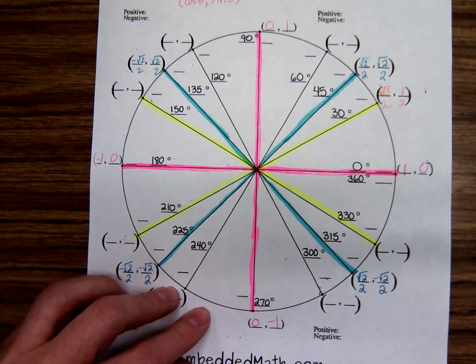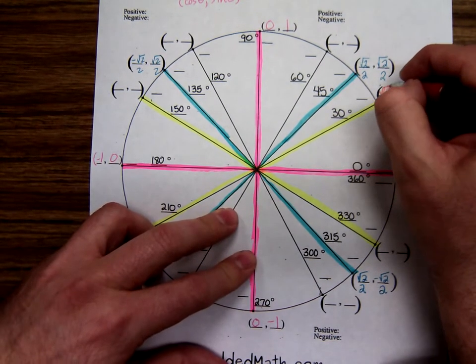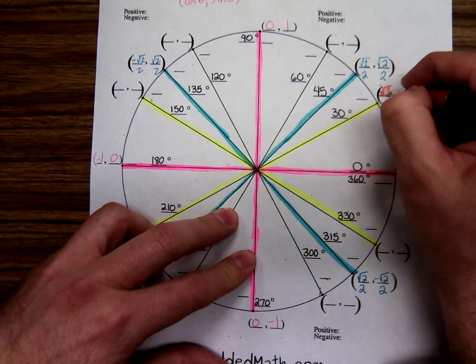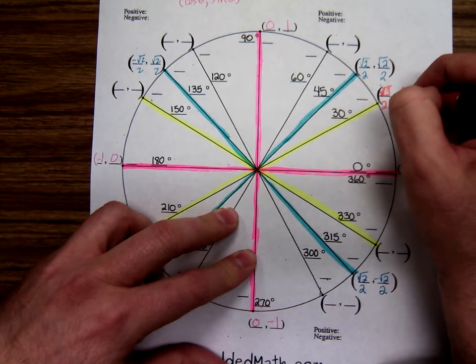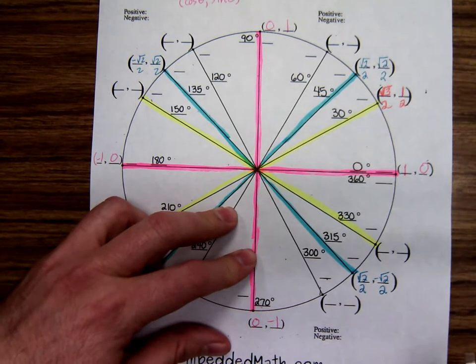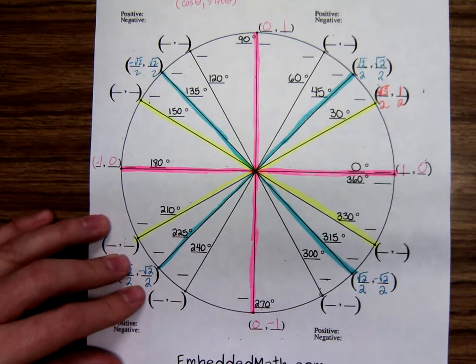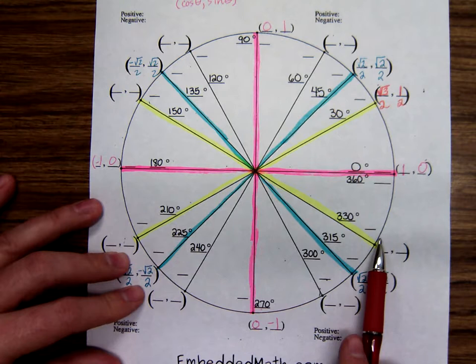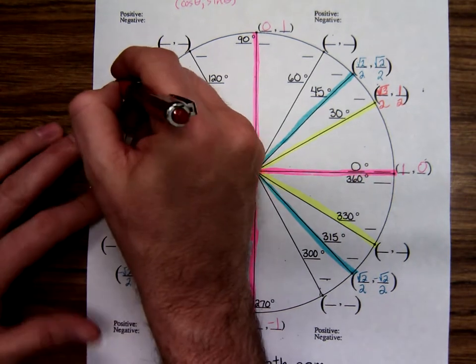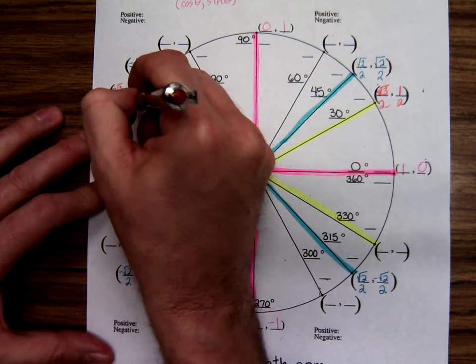My orange doesn't want to show, so let's see if this works. Square root of 3 over 2, 1 over 2. Does that make it any darker? Yeah, okay. Then moving around, the other four, the ones that are closest to the x-axis, x is negative, y is positive.